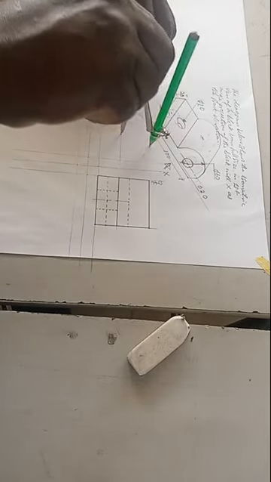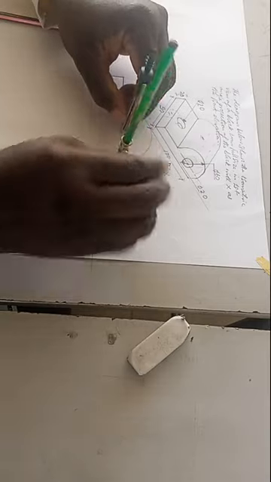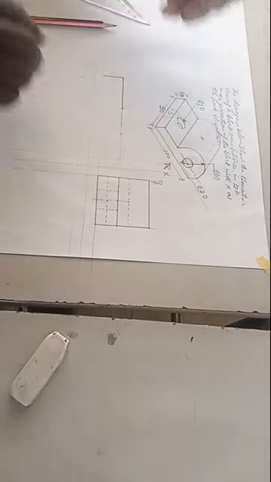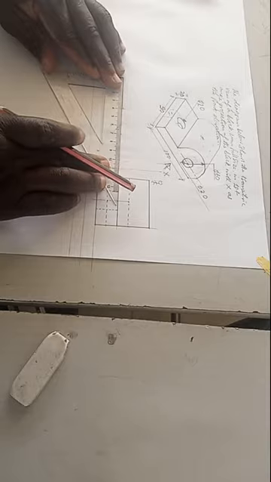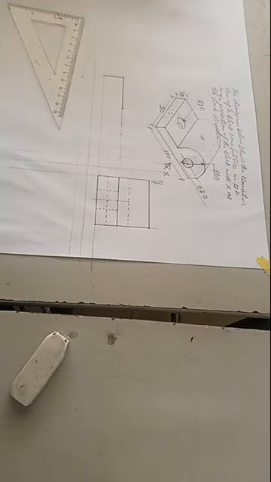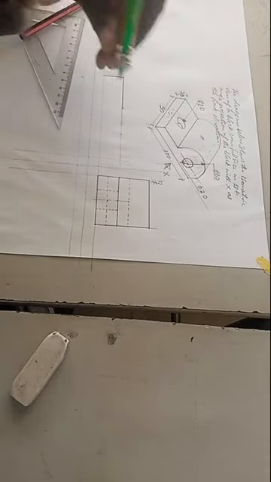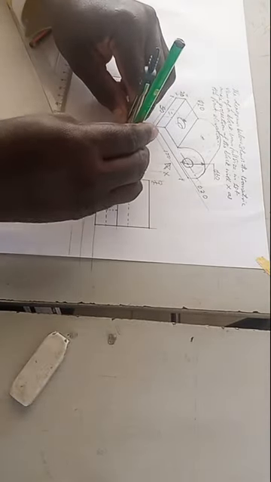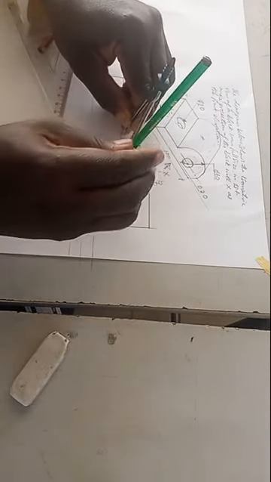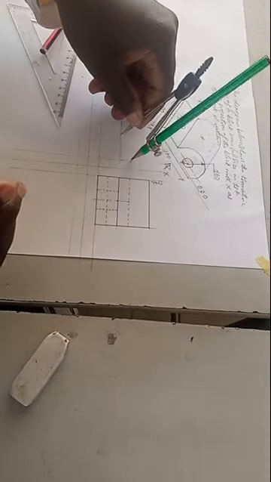Like this, and it's shifted. Let's confirm the dimension again. This is 60, that is 30. So we draw the semicircle.